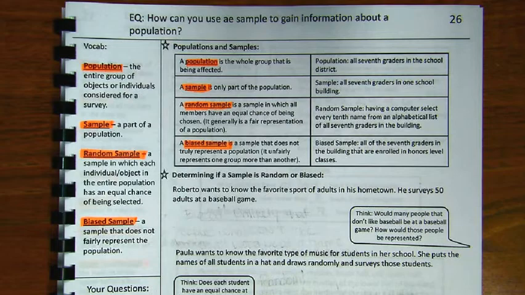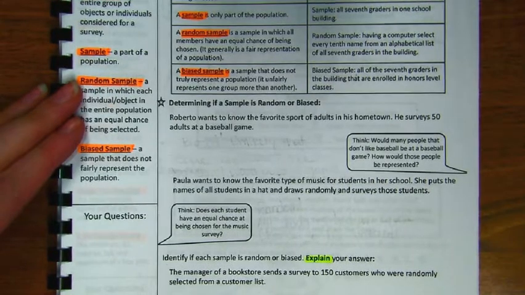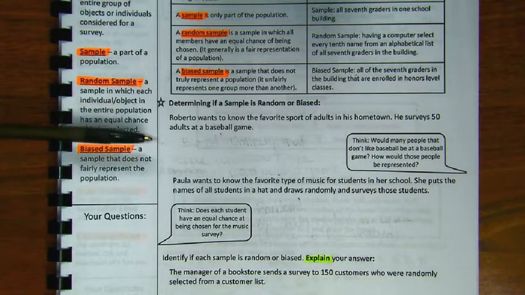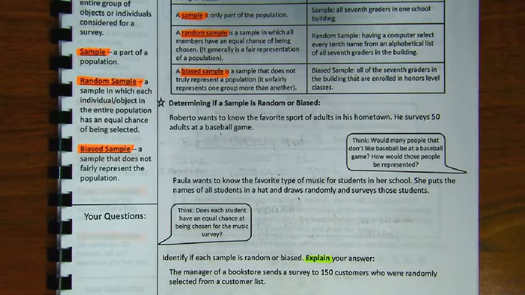All right, so what we're going to do is we have to determine if a sample is random or if a sample is biased. Okay, so here's our first example. Roberto wants to know the favorite sport of adults in his hometown. He surveys 50 adults at a baseball game. So would that be a biased sample or a random sample?